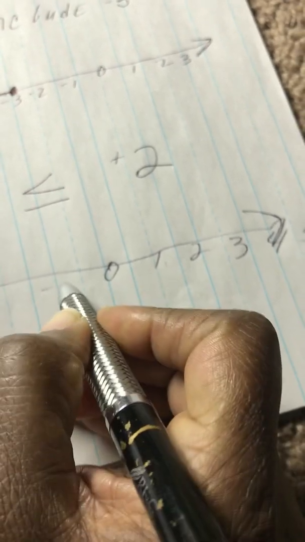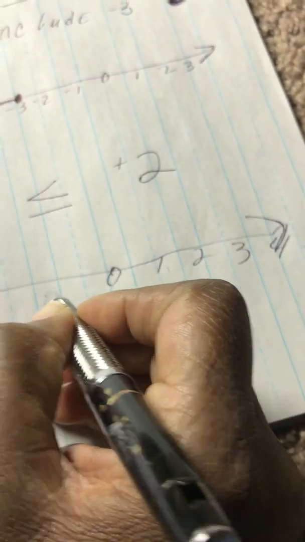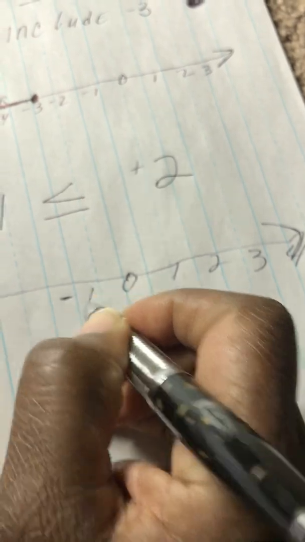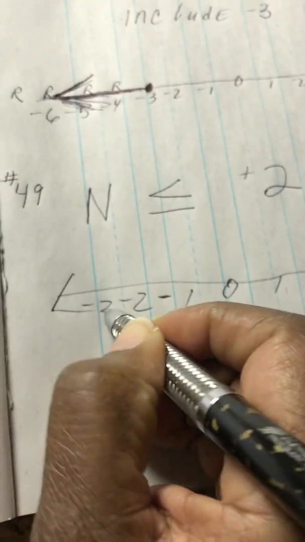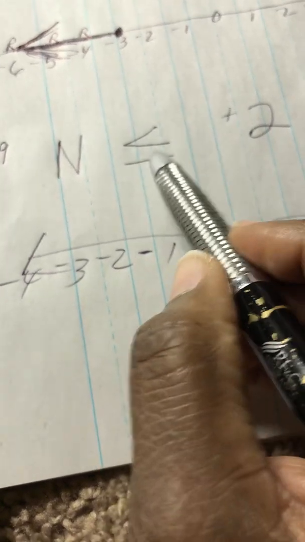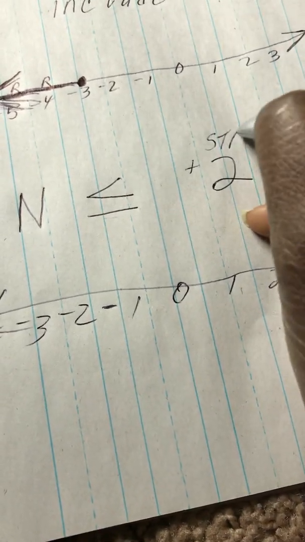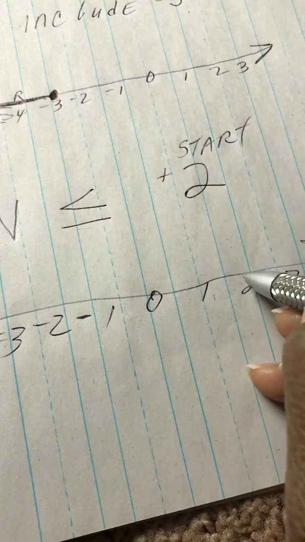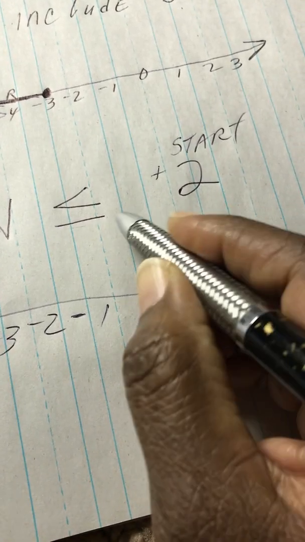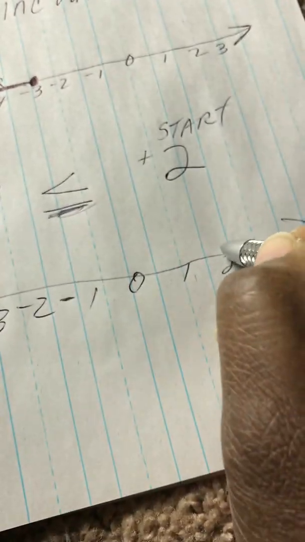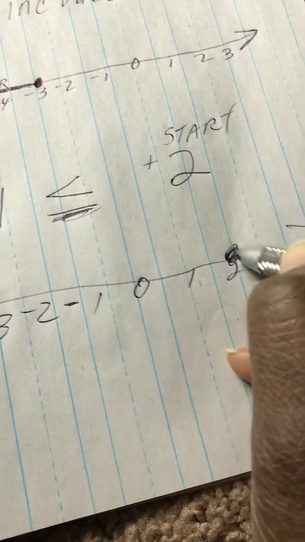It's less than, right? -1, -2, -3, -4, all the way to infinity. You see that it's less than, you see this equal sign. So you're going to what? Bubble in. You start here. You start at +2 right here. And remember, we're going to bubble it because of this. So you bubble in +2.